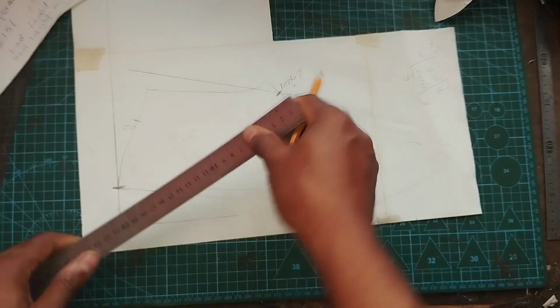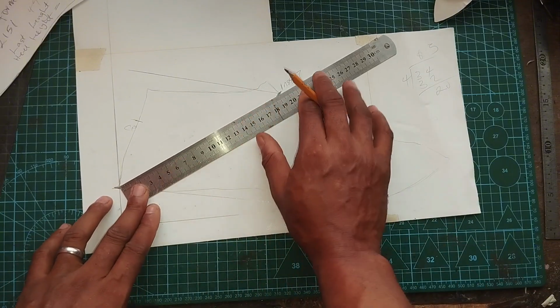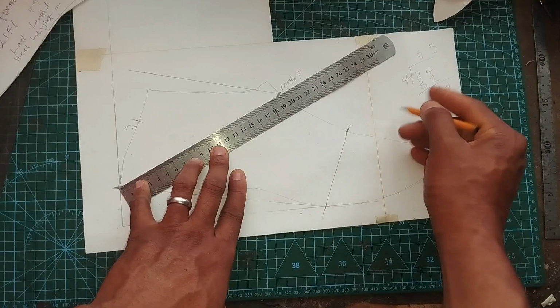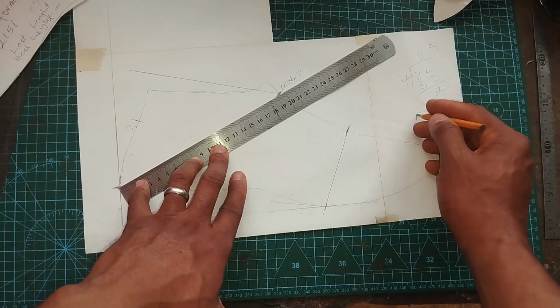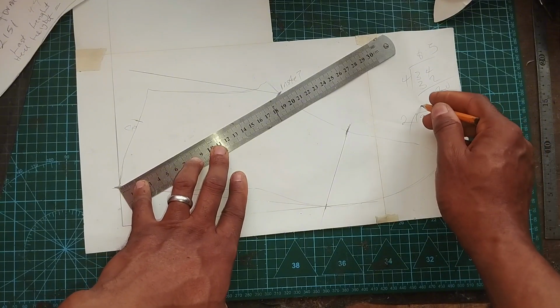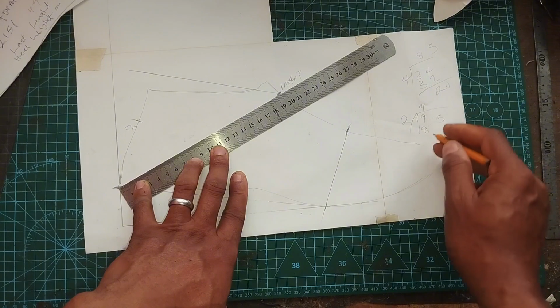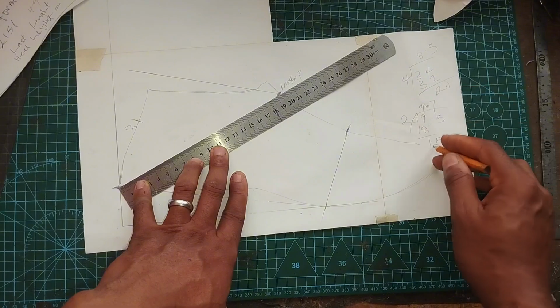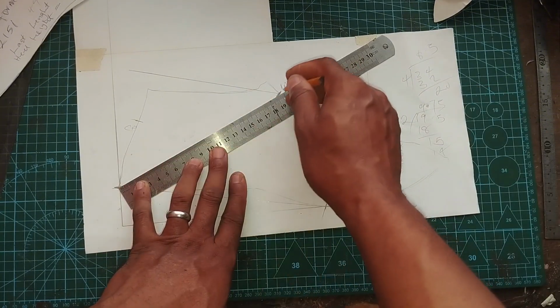Then we take a measurement of the heel to the instep. The line that runs from the heel to the instep is actually called the short heel. So we take a measurement of the short heel. It came to 19.5 on this pair of last. We divide that distance into 2.